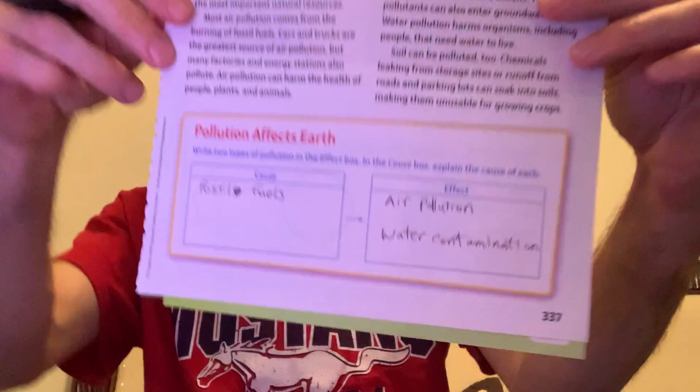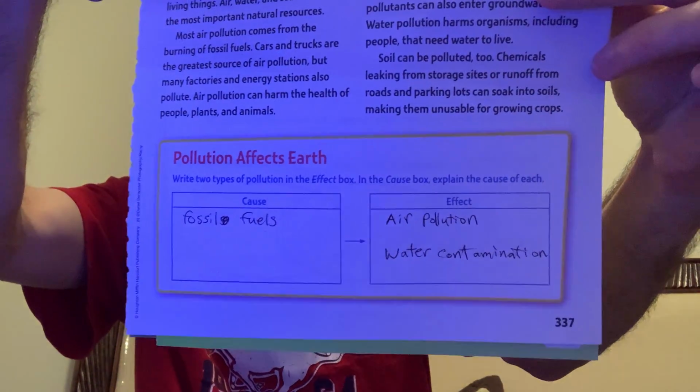Okay, so let's see what else can be polluted, or what the effect would be. Water contamination. Okay, so water can be contaminated, and how does that happen? Manufacturing, farming, and landfills, we'll put.